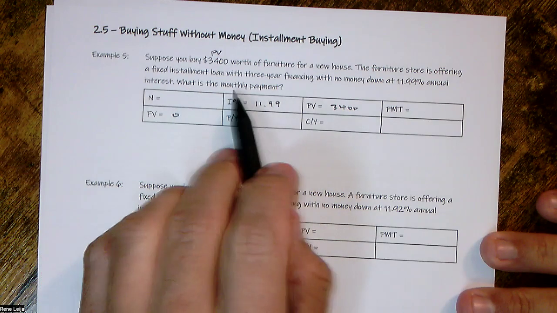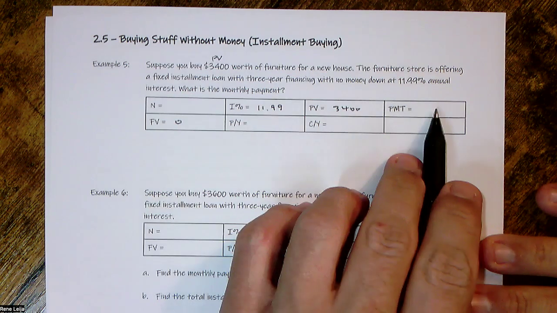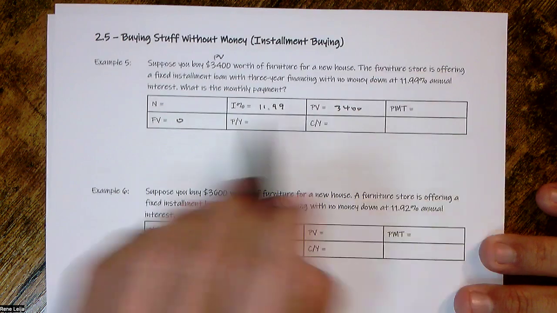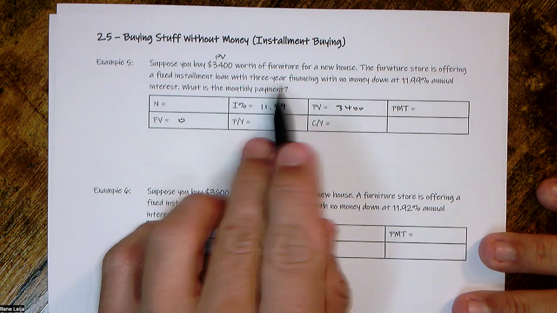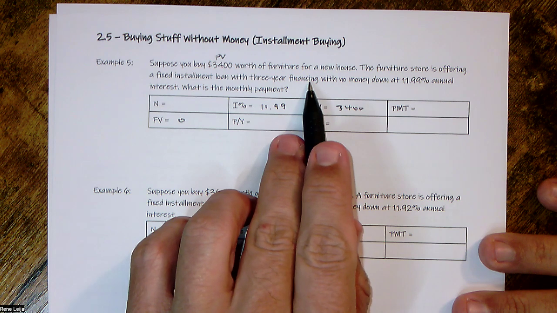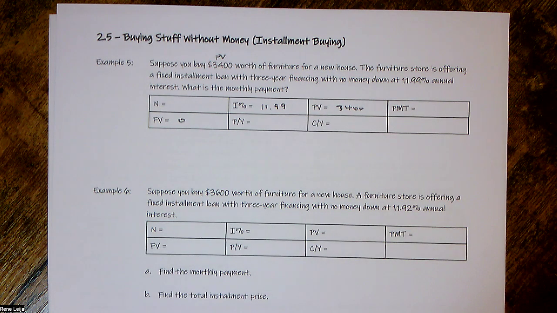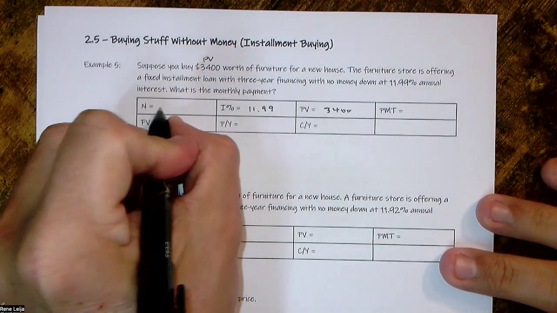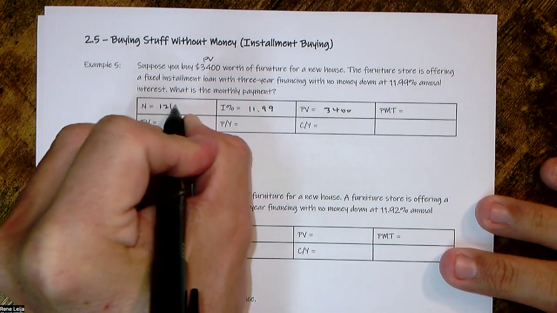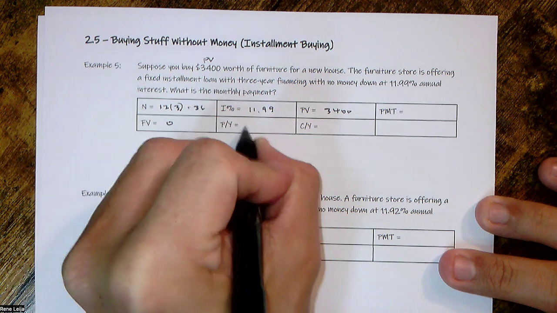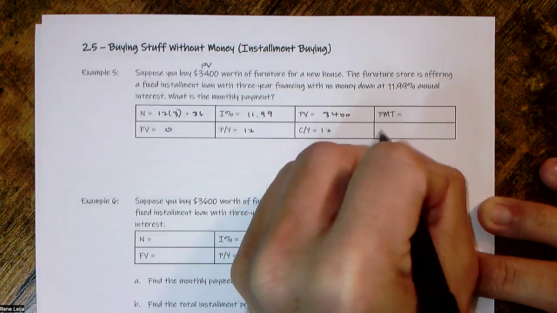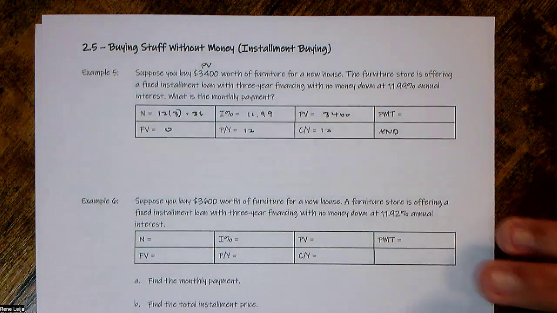Now they are looking for monthly. What is the monthly payment? So I'm looking for payment. But they said the furniture store is offering a fixed installment loan with 3-year financing. So for 3 years, they're going to finance this. And what will the monthly payment be? So that means little n, this is going to be compounded monthly for 3 years. And that'll be 36. Since it's compounded monthly, PYCY is going to be 12 and then end.